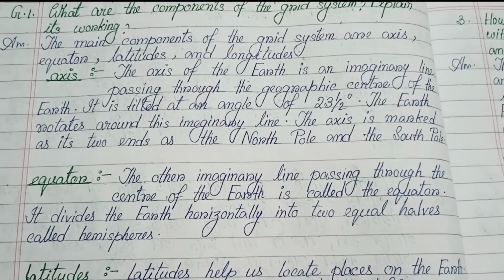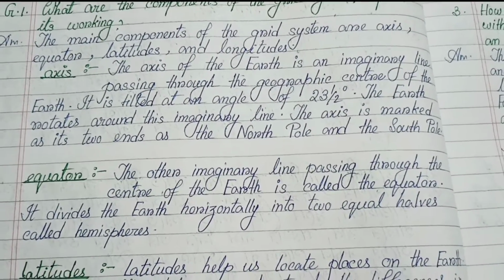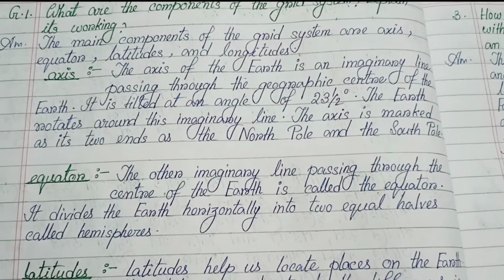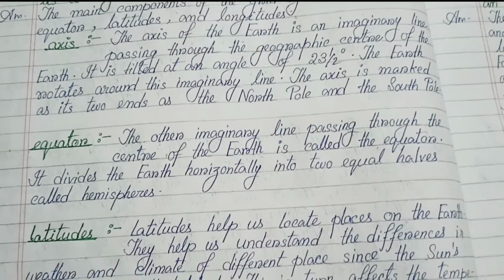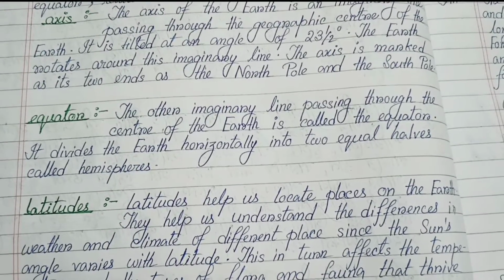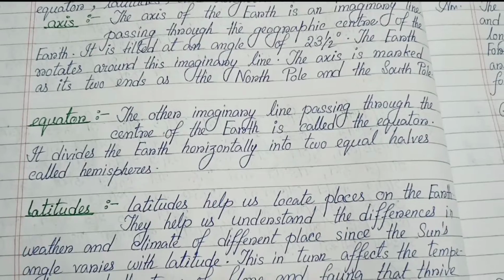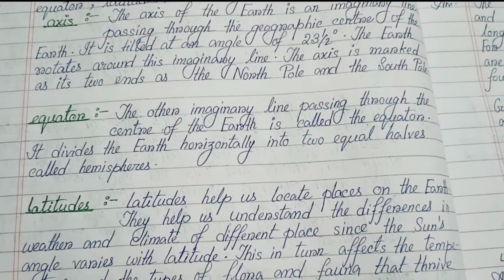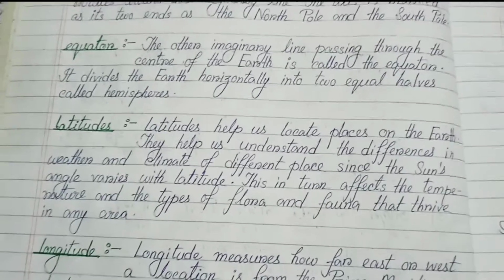The earth rotates around this imaginary line. The axis is marked at its two ends as the North Pole and South Pole. Equator. The other imaginary line passing through the center of the earth is called the equator. It divides the earth horizontally into two equal halves called hemispheres.